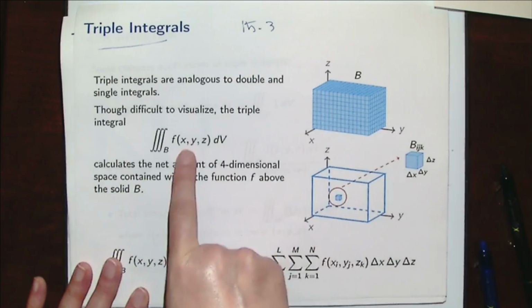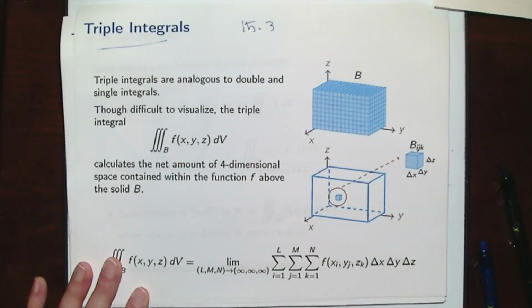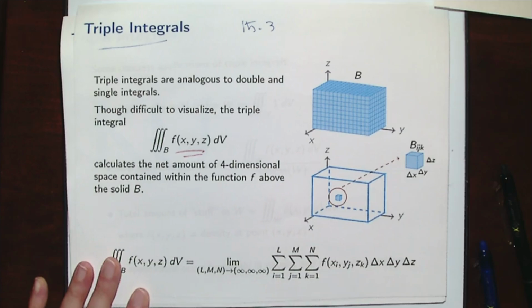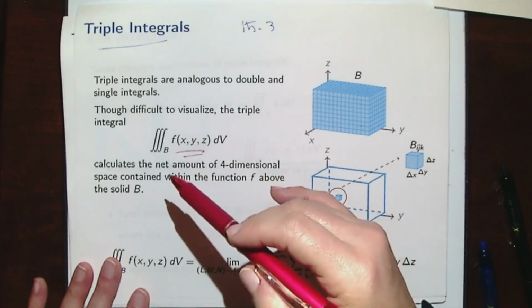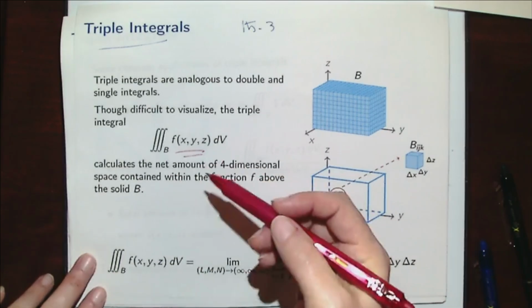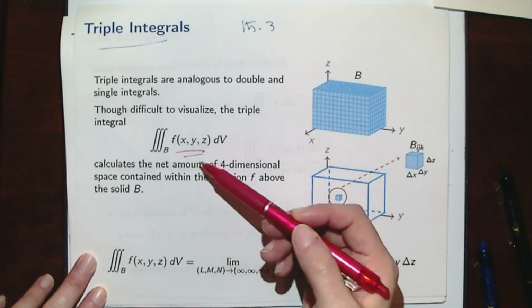Unless the integrand, we discussed this a little bit last time, unless the integrand is equal to 1, you always have a function that is changing. Well, it could be a constant also, but I mean a function that is not constant. This is changing.